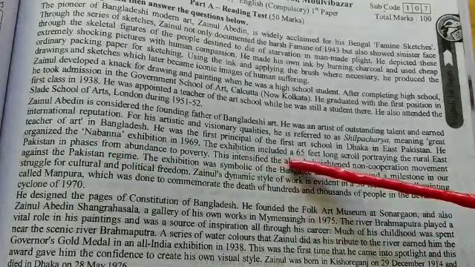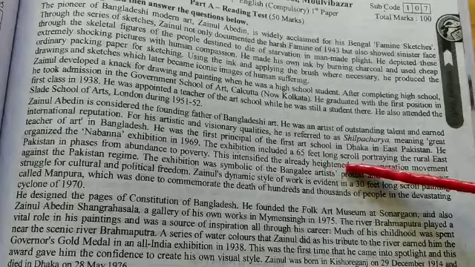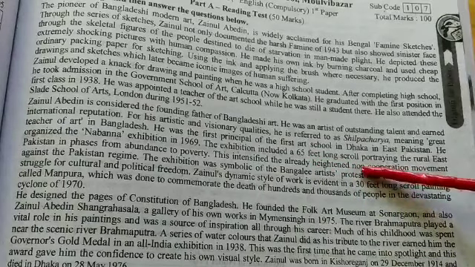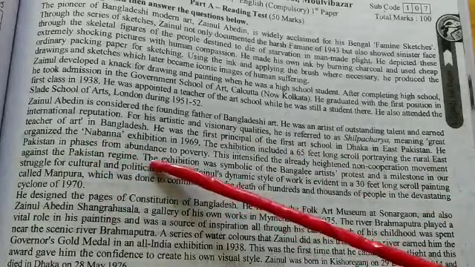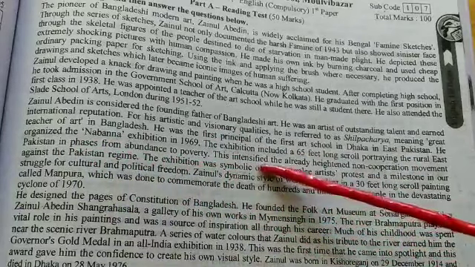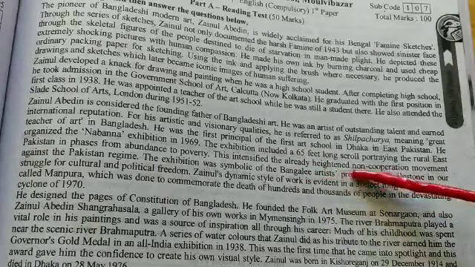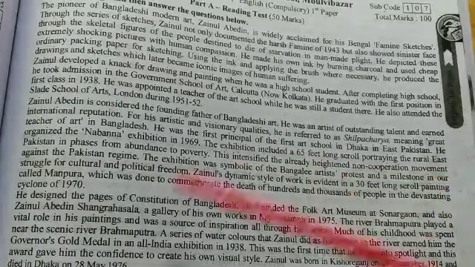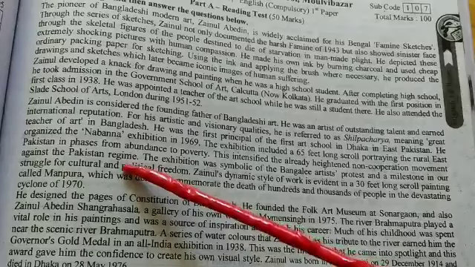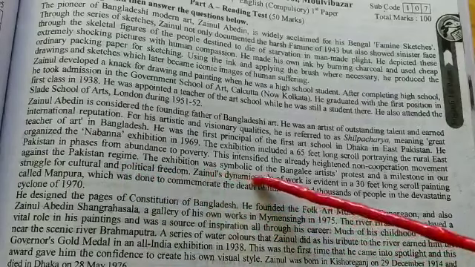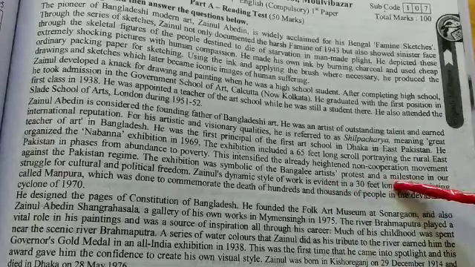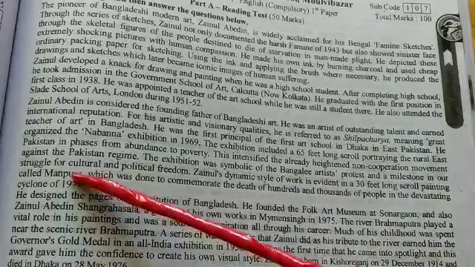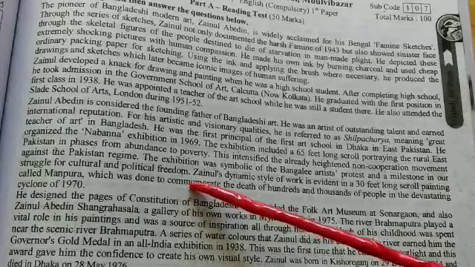The exhibition included a 65 feet long scroll portraying the rural East Pakistan in phases from abundance to poverty. This intensified the already heightened non-cooperation movement against the Pakistan regime. The exhibition was symbolic of the Bengali artists' protest and a milestone in our struggle for cultural and political freedom.